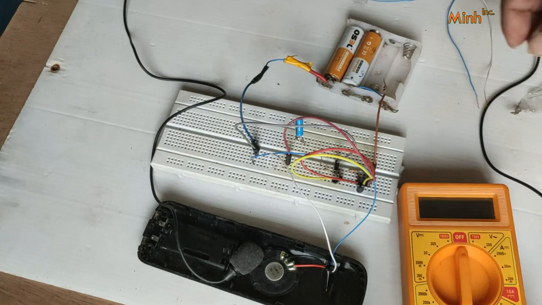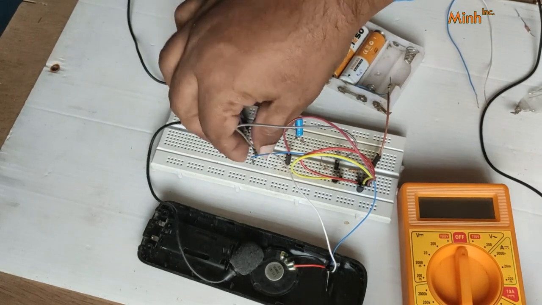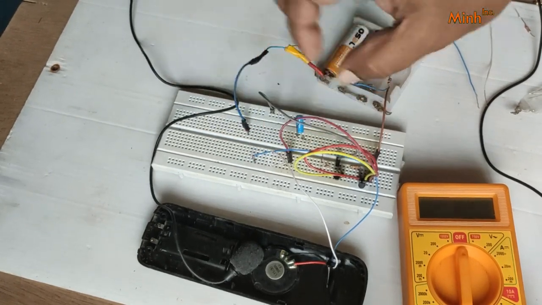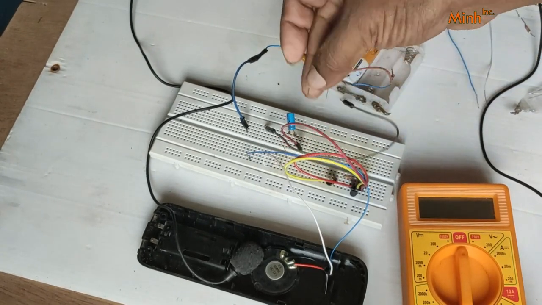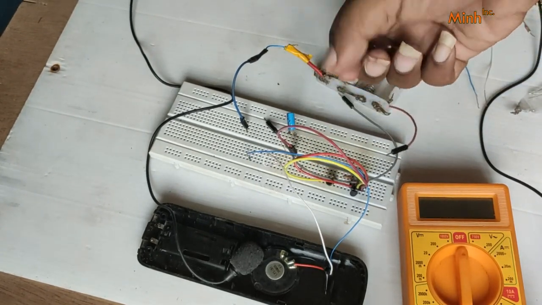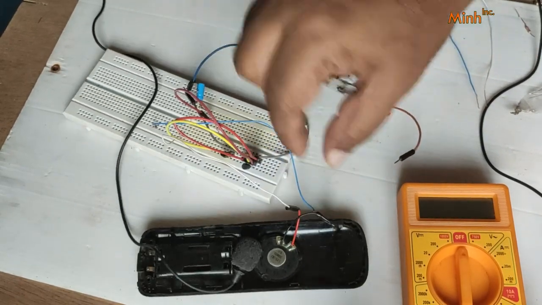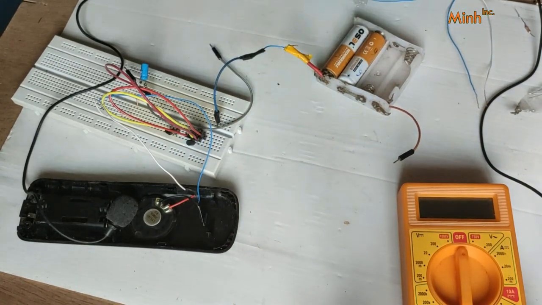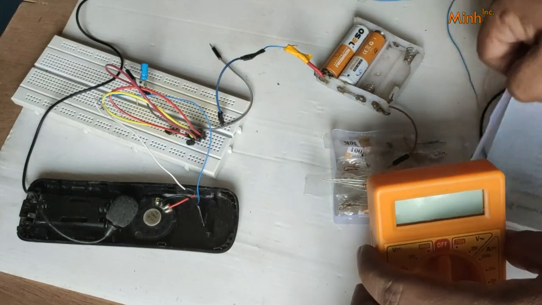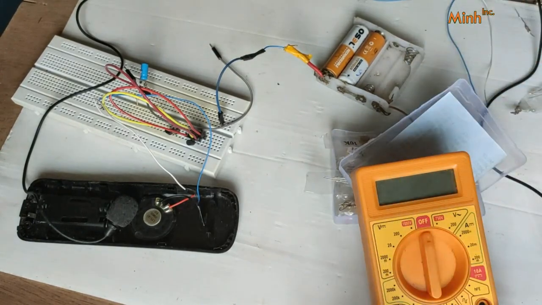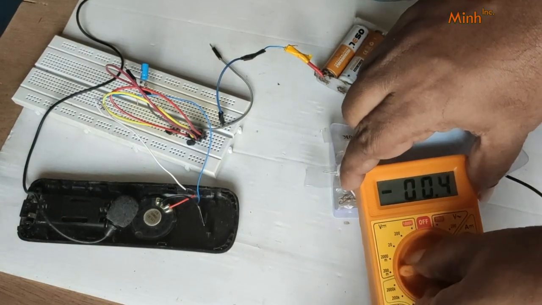Okay, so we can take it out. Okay, so we'll measure the resistance.